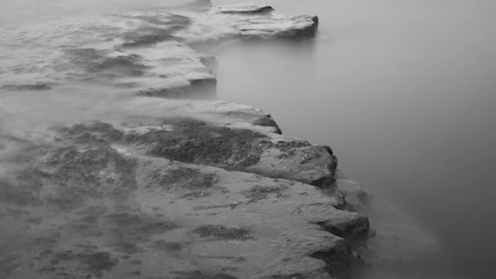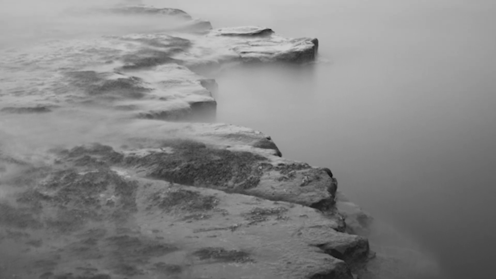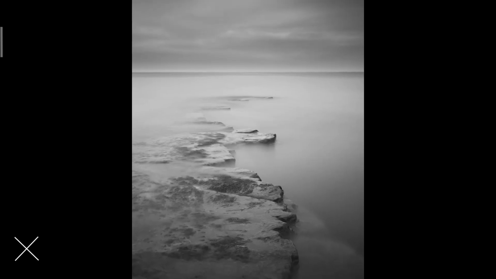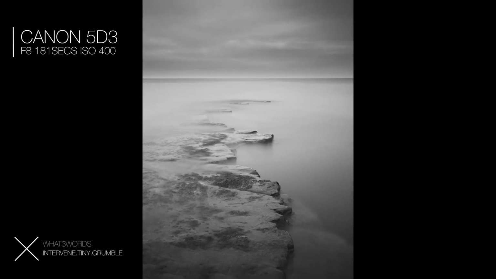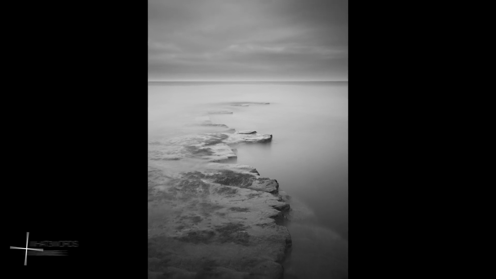I took a handful of long exposures whilst I was at this location, and this is the only one that I'm remotely happy with. It's a bit flat, it could do with some direct light, but you work with what you're given, and you'll see later on in this video that the tides happen very quickly here, so this is the best of a bad bunch.